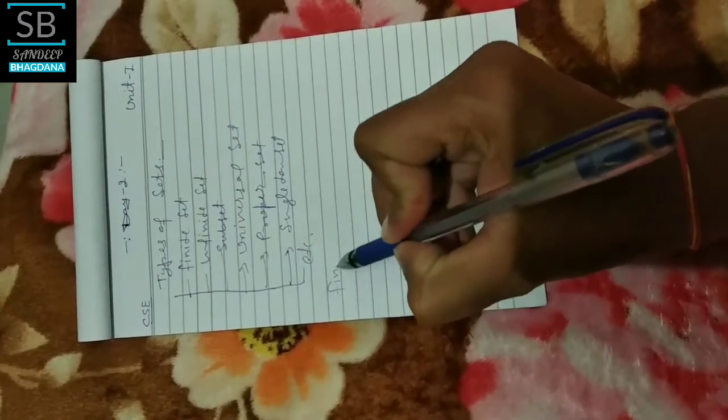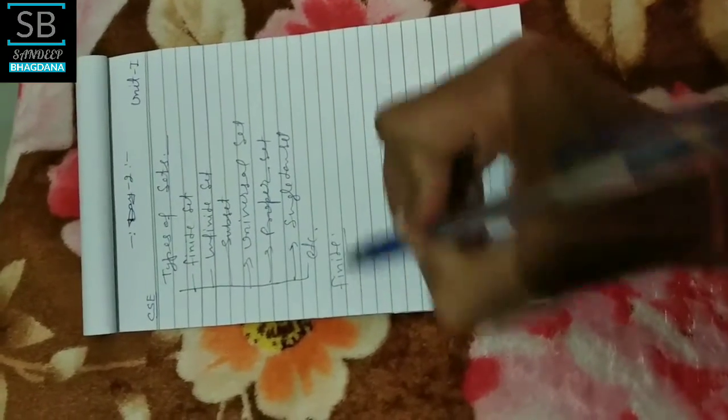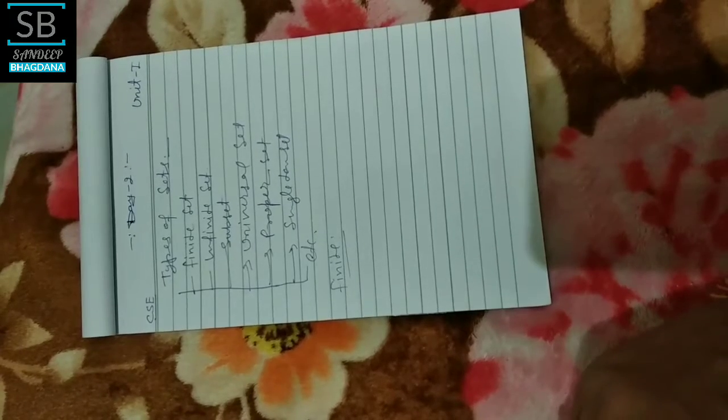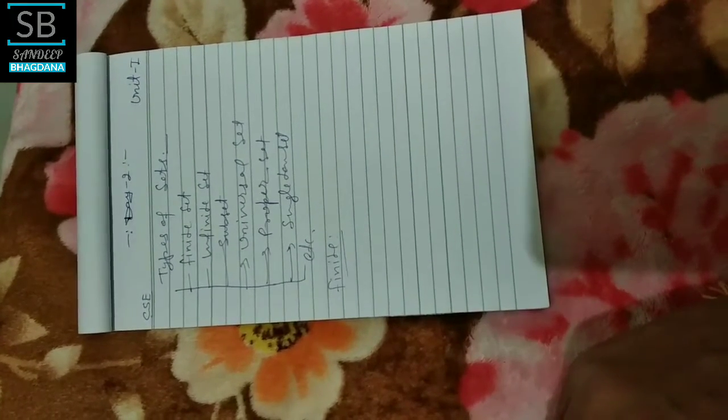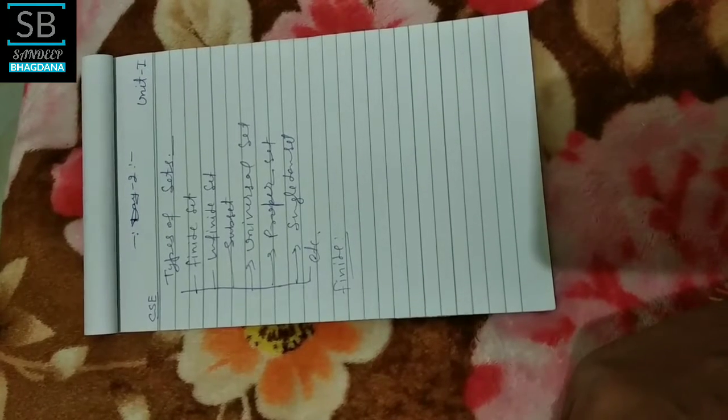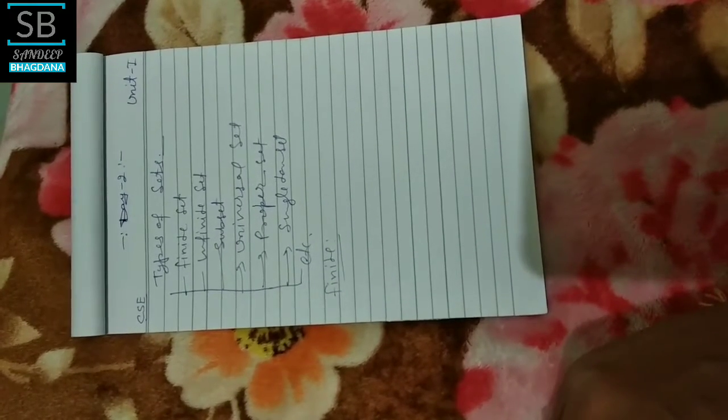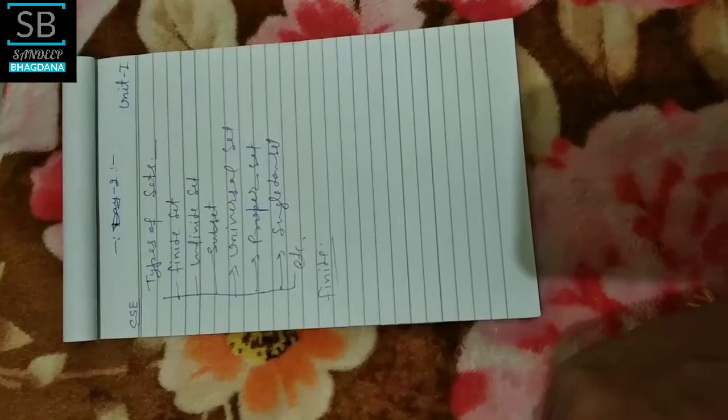Finite set. Listen. A set which contains a definite number of elements is called a finite set.